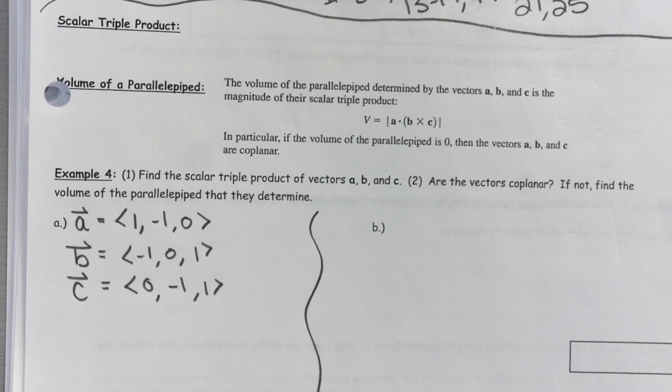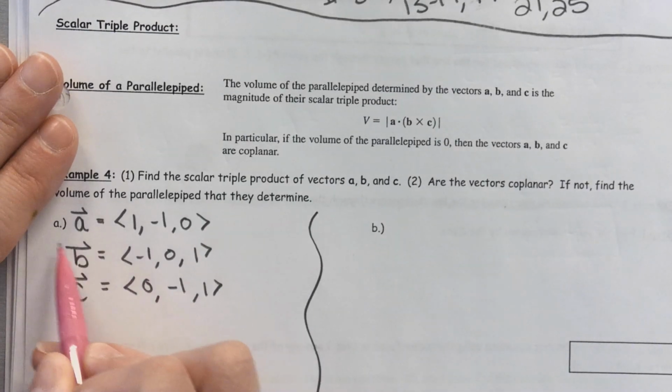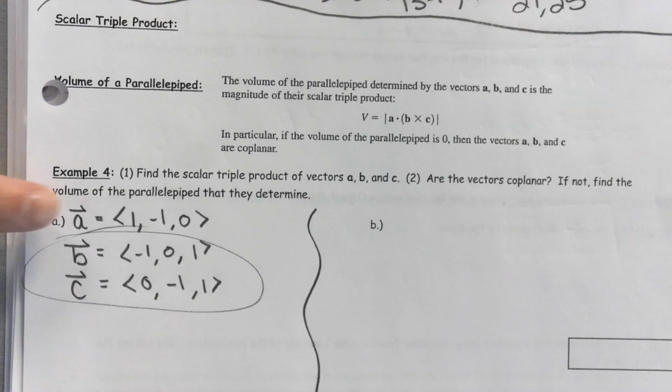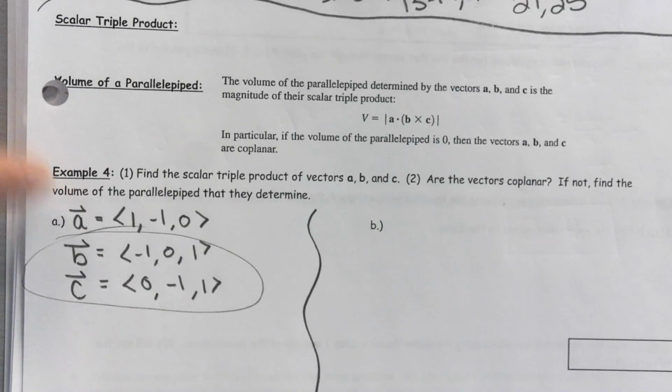So these are my 3 vectors that I have. The first thing that I want to do is find B cross C. Or sorry, A cross B. No, which one do I want to do? Let me read my directions. Yeah, we want to do B cross C. And then A is going to give us our height or our depth to our figure. So we're going to start with B cross C to find the parallelogram. And then we're going to have to do the dot product with A.